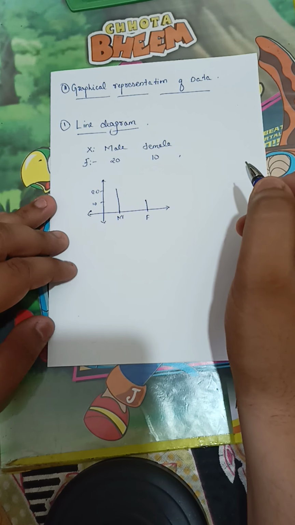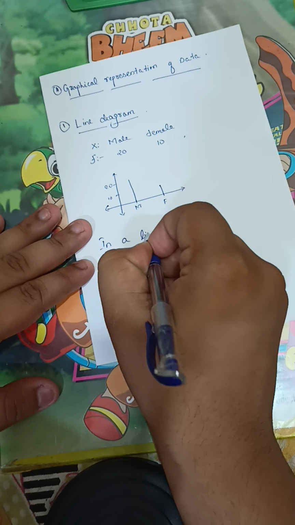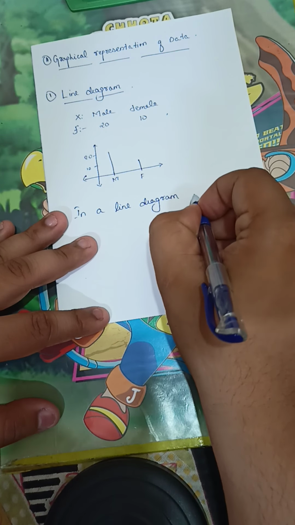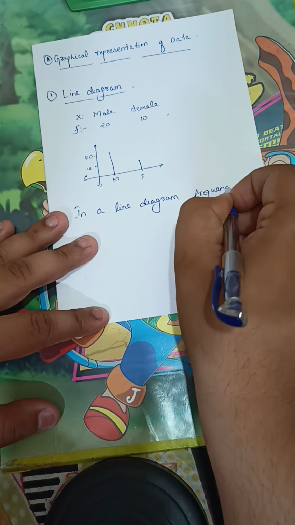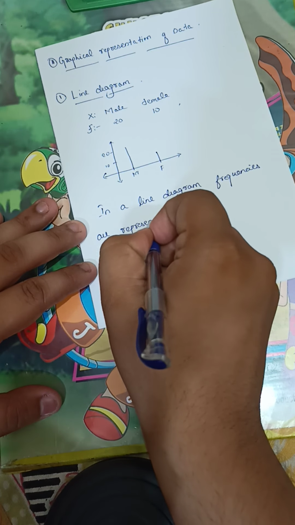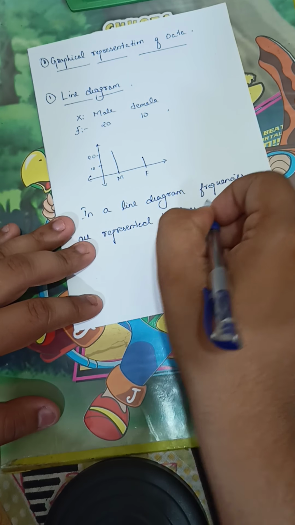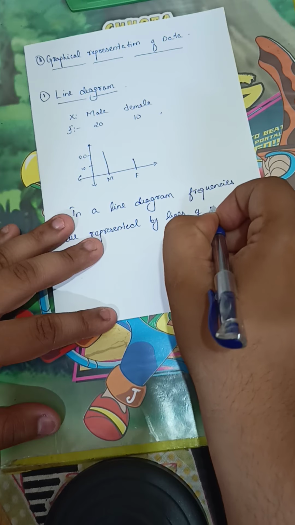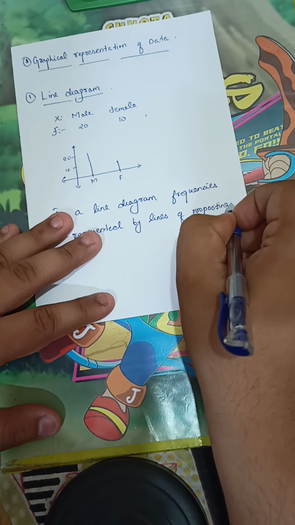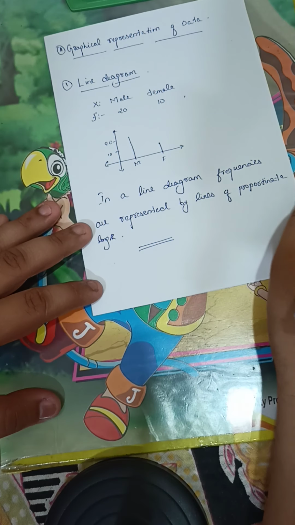So we may write: in a line diagram, frequencies are represented by lines of proportionate or proportional length. This is the main idea behind the line diagram.